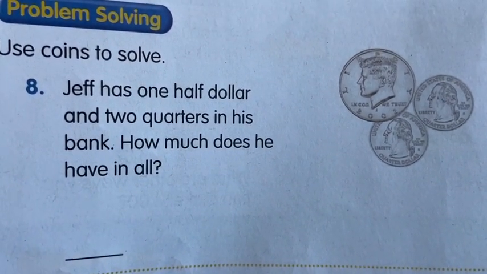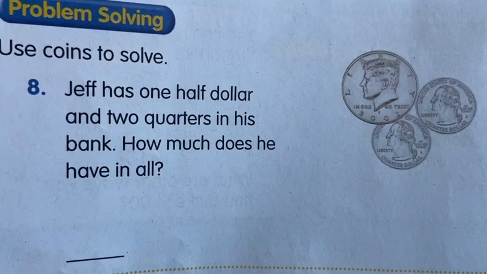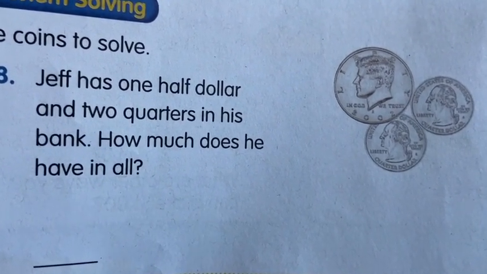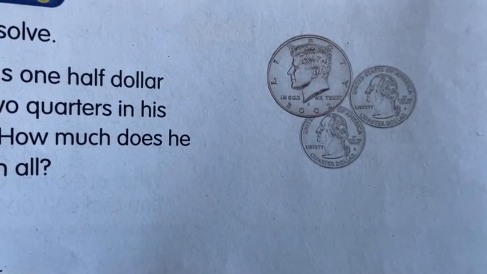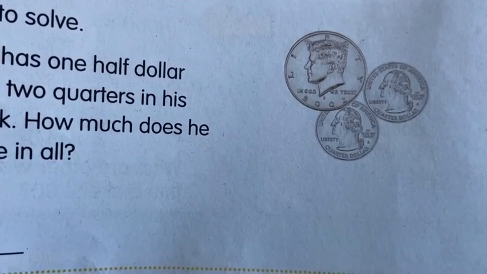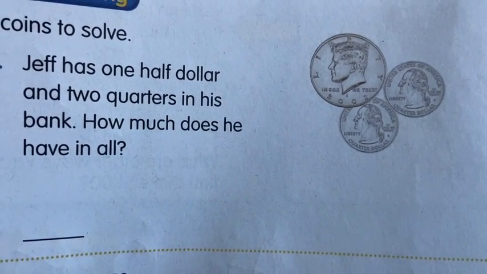Number 8, Jeff has a half dollar and 2 quarters in his bank. How much does he have in all? Well, how much was a half dollar? And how much were 2 quarters? And then tell me how much he has altogether.